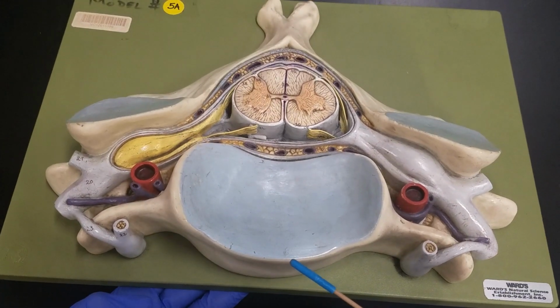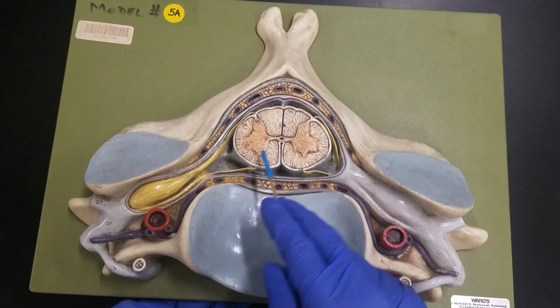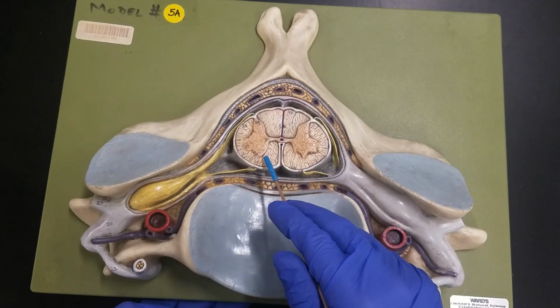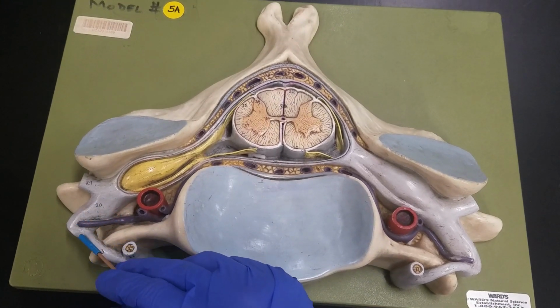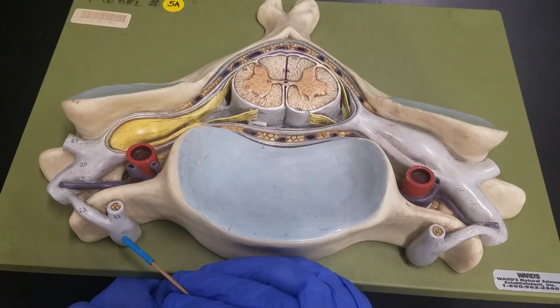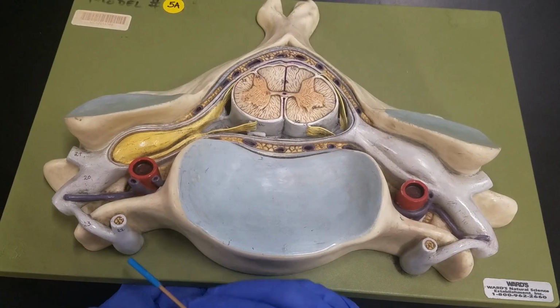So in order for sympathetics to leave our spinal cord, since they're part of the motor division, they come out the anterior root into the spinal nerve, travel through the ramus communicans, and then into our sympathetic chain ganglia.